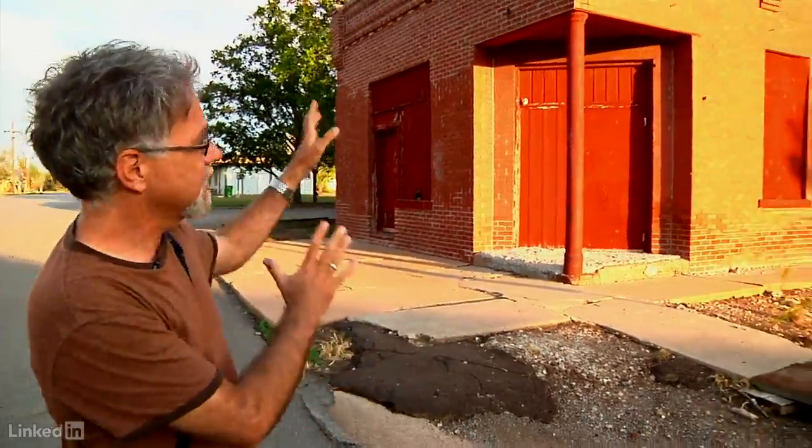We've talked a lot about line and shape in composition and the importance of line and shape in composition. What we haven't talked about is how much you can control shape with your camera. So I'm walking around and I've seen this building.